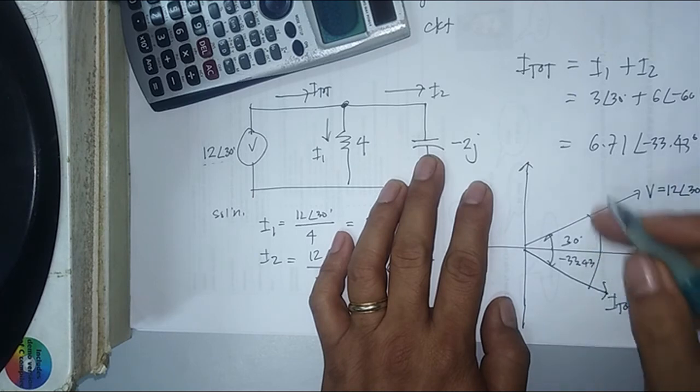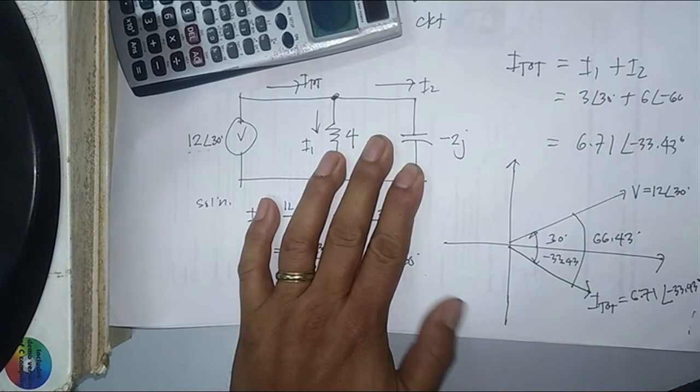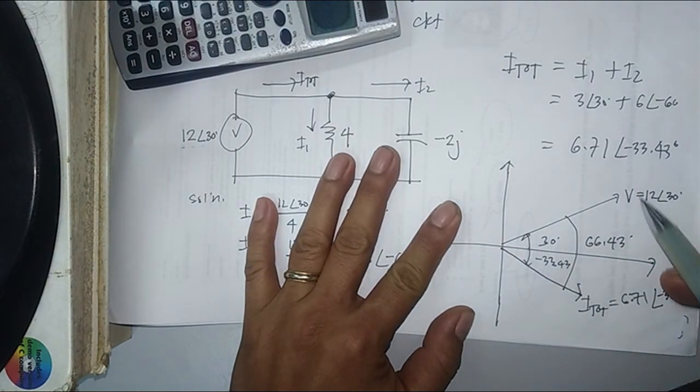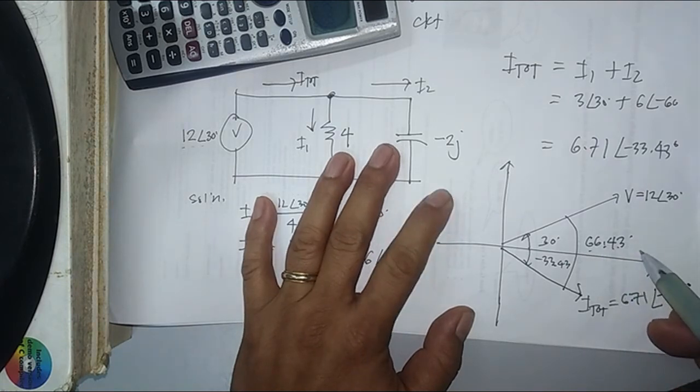Now the angle between them is 66.43 degrees. We can say that the voltage is leading the current by 66.43 degrees.